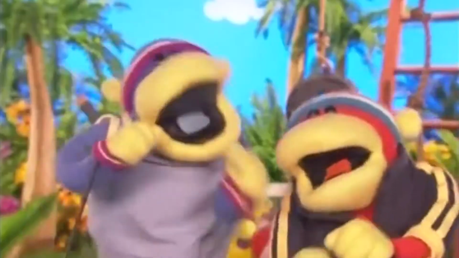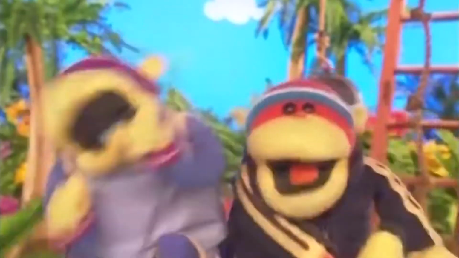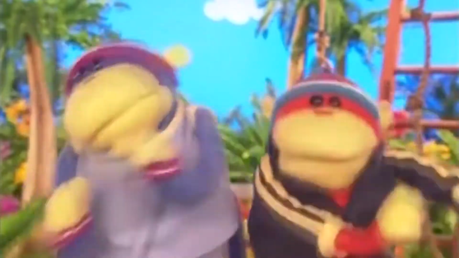Monker Size. Okay, another bumper series, blah blah blah. In this one, Ooh and Aah do exercises and encourage the viewer to exercise to be healthy along with them.